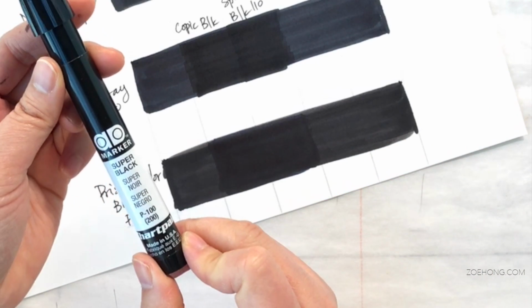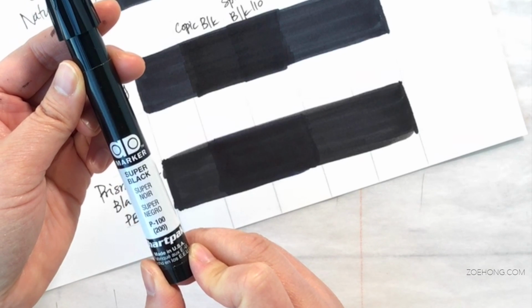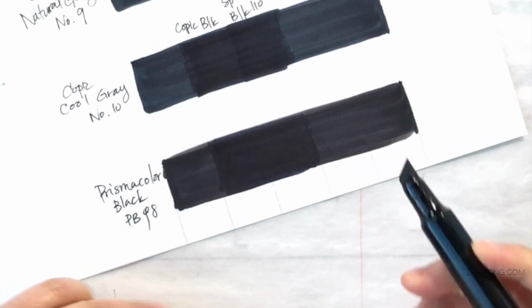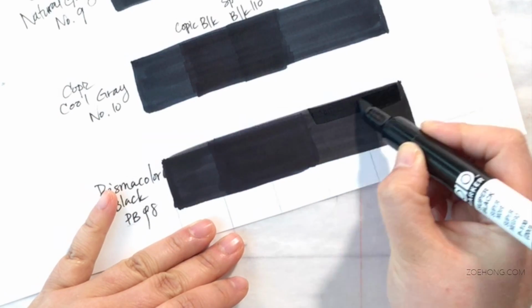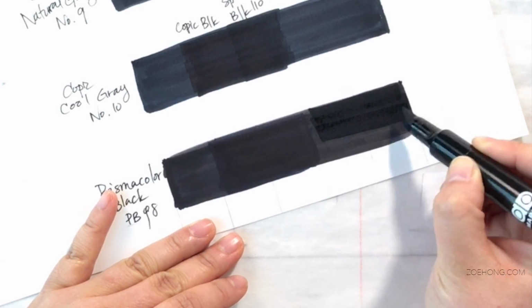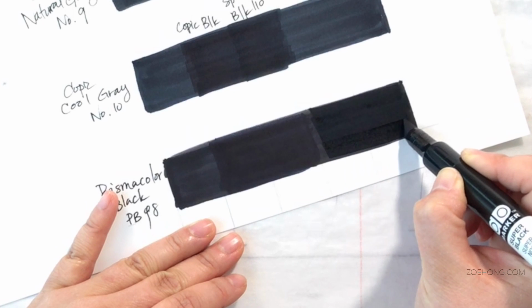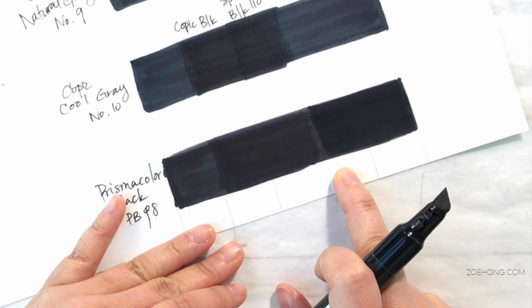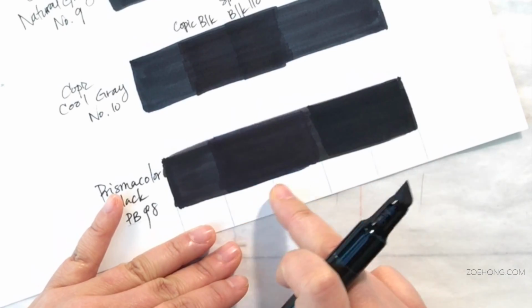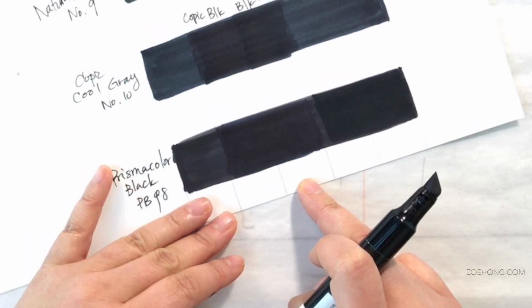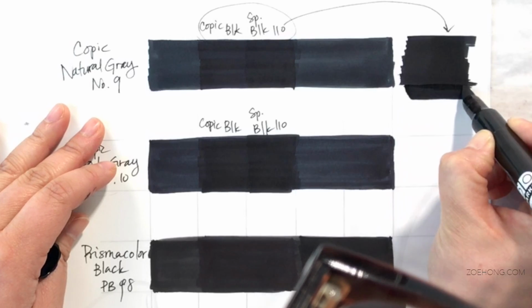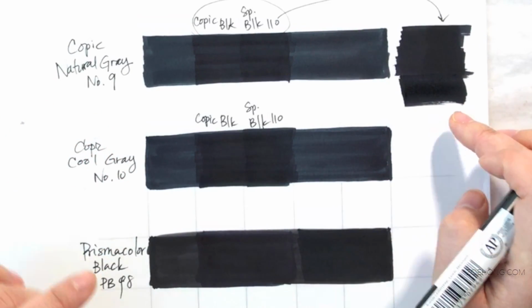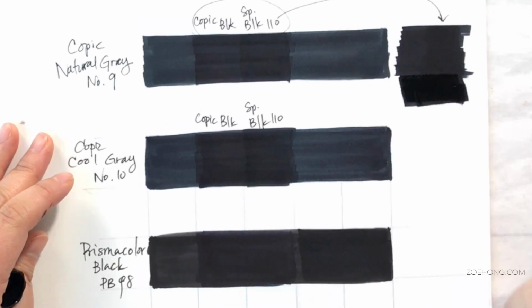Now I'm gonna bring out the big guns. This is Chartpak Super Black, and it is super black. Look at that, look at that. Prismacolor Jet Black, no contest. I mean, look at that. Whoo! Super black is super. Always make sure that you're looking at the color after your marker has dried.